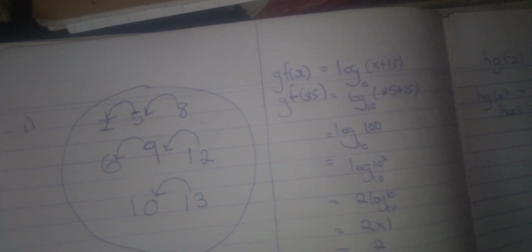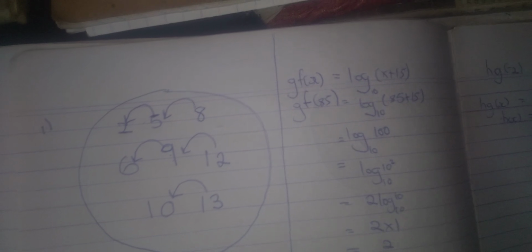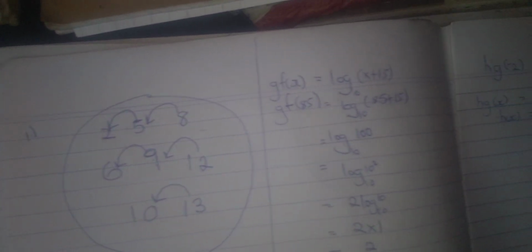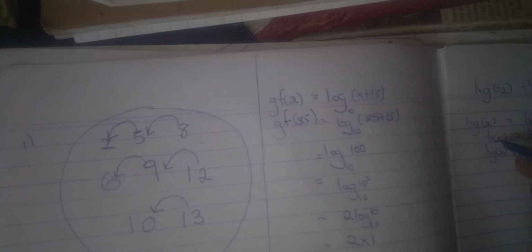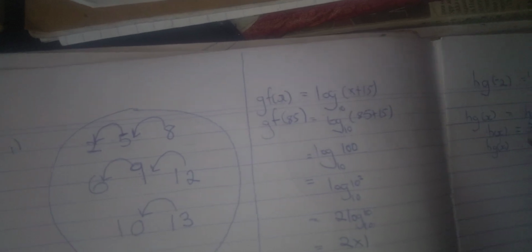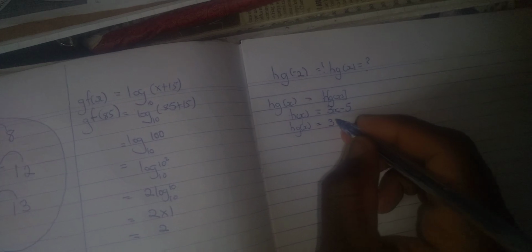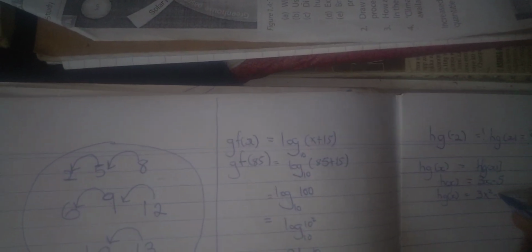But we are looking for h g of x, so where we see this x, we shall put there g of x. Our g of x was given as x squared, so we put x squared there, then minus 5.